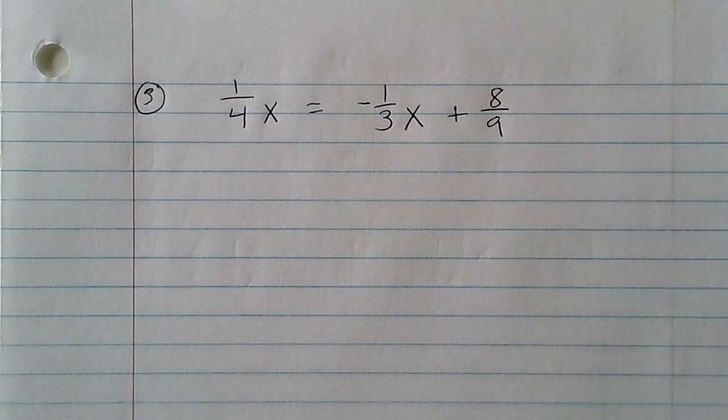So if I'm looking at this equation, let's focus here a second. I have 1/4 x equals negative 1/3 x plus 8/9. This is kind of a nightmare.